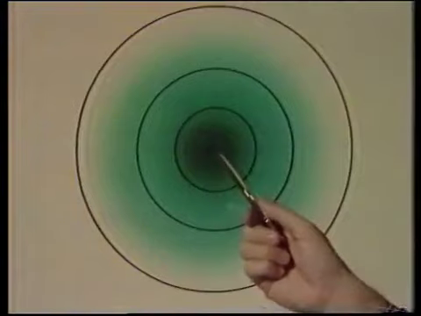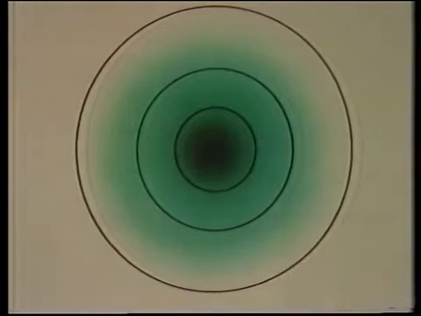Now, what about this link between the scalar and vector fields? That's what we're really interested in. And we can see there must be a link because the dye is clearly moving from regions of high concentration towards regions of lower concentration.